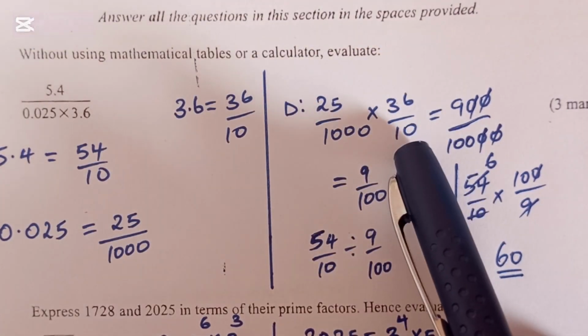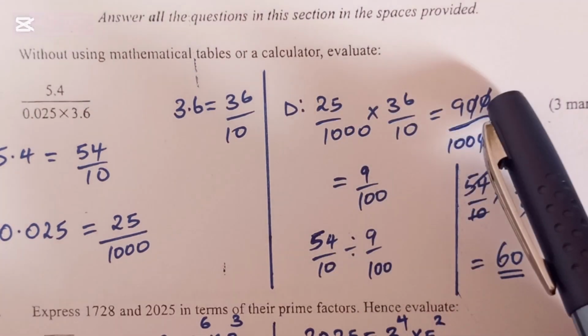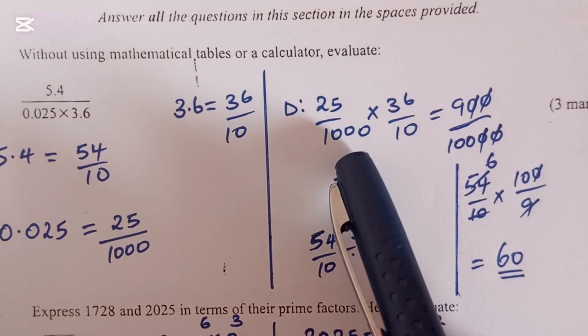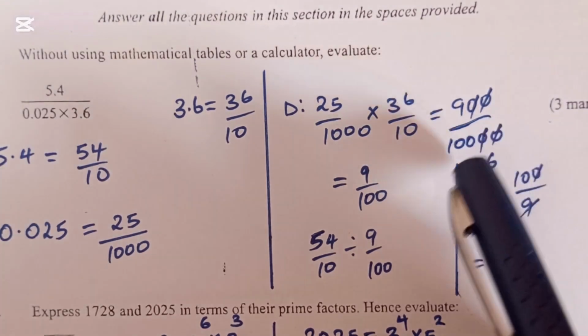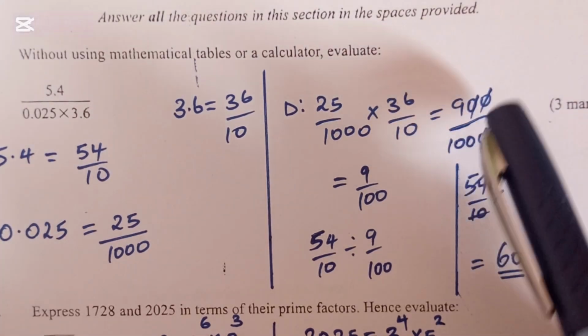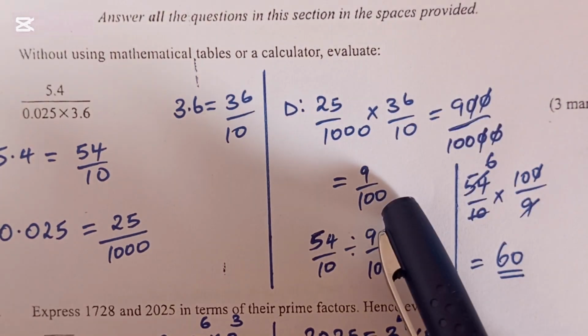If we multiply 25 by 36, we end up with 900, and 1000 by 10, we end up with 10,000. So 900 divided by 10,000, the two zeros cancel. We end up with 9 over 100. So this is the denominator part.